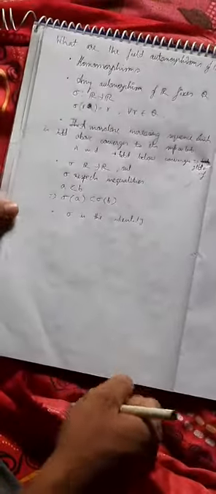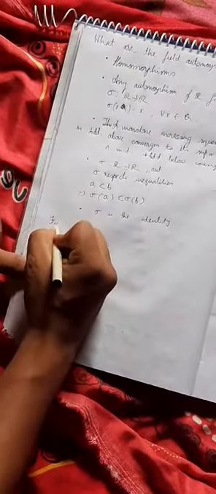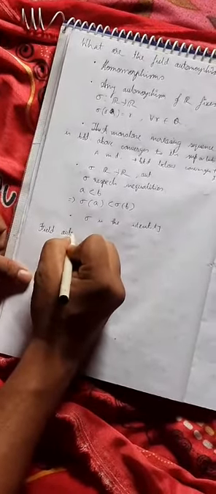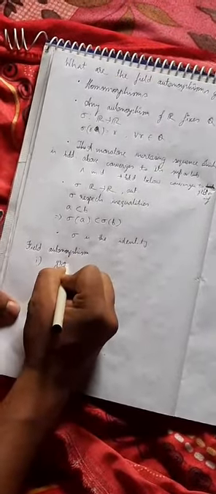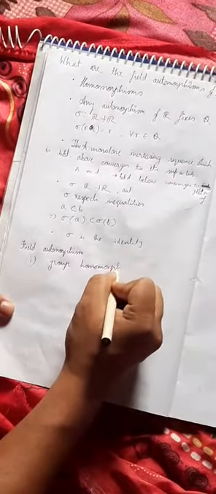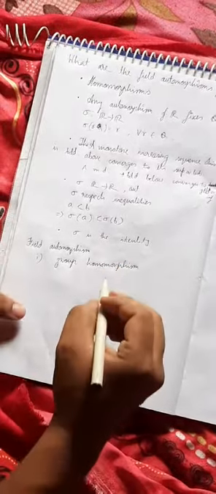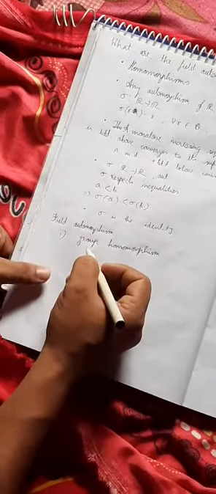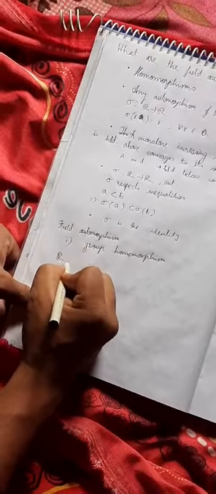So friends, let's recall what a homomorphism is and what a field automorphism is. To understand a field automorphism, we have to know what a group homomorphism is. So, let's say R is a field.